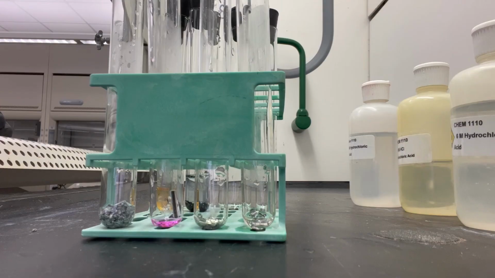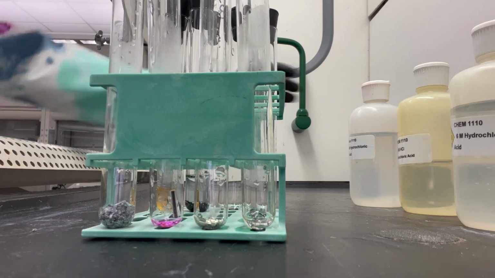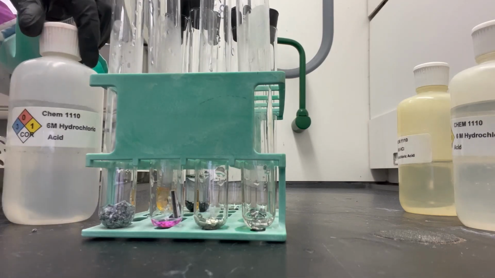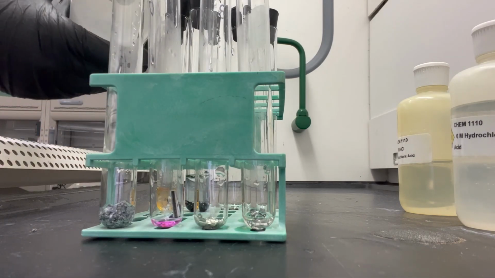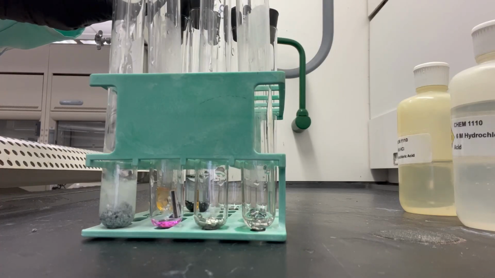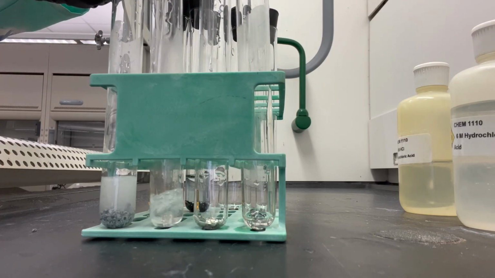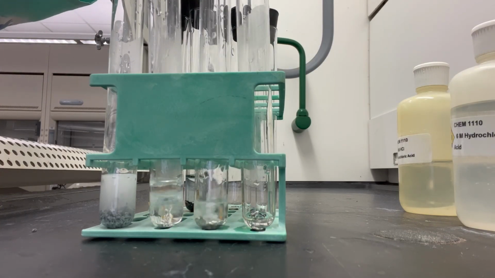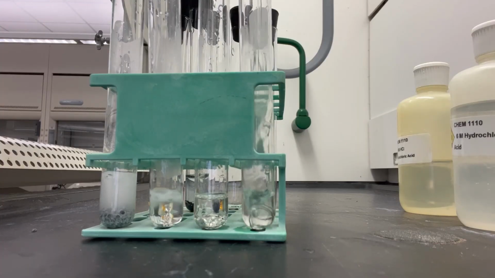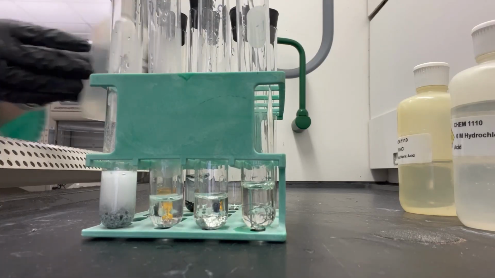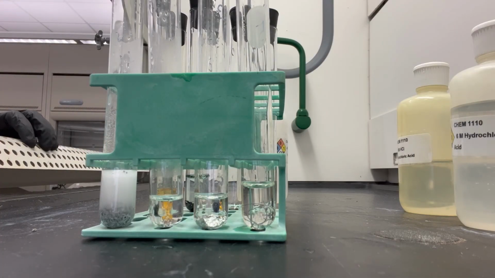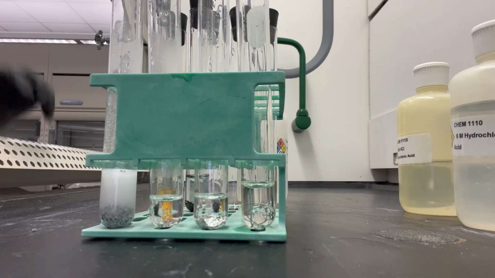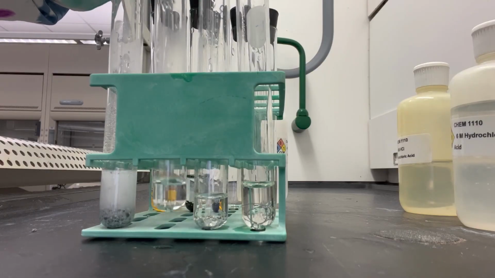Now we're going to react all of those same metals that we just reacted in water. We're going to react them with 6 molar hydrochloric acid. We see the magnesium went really, really quick.